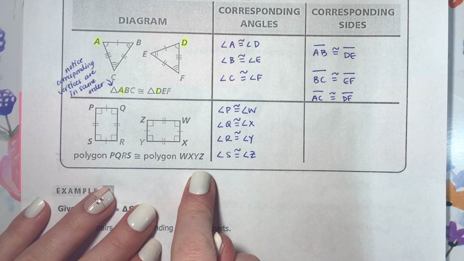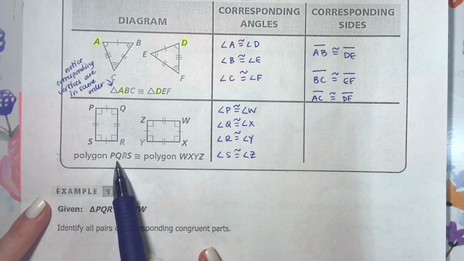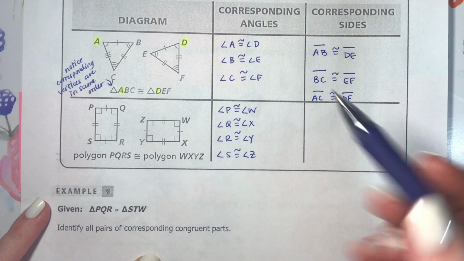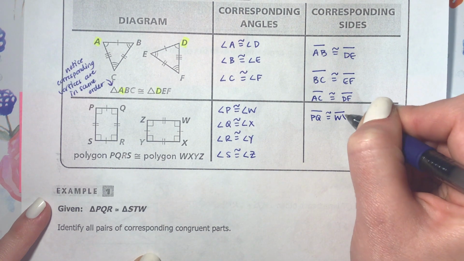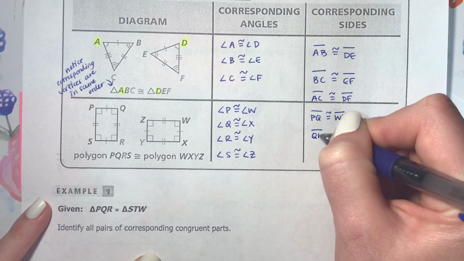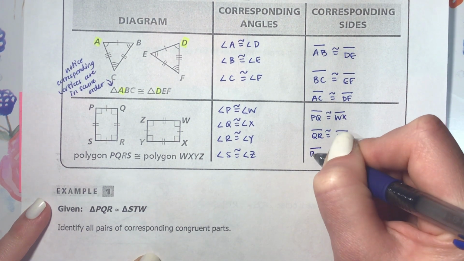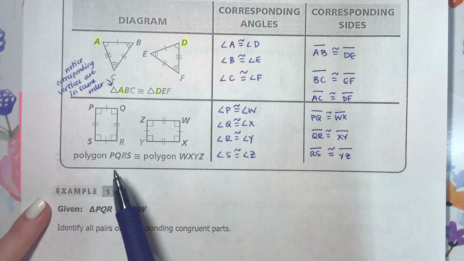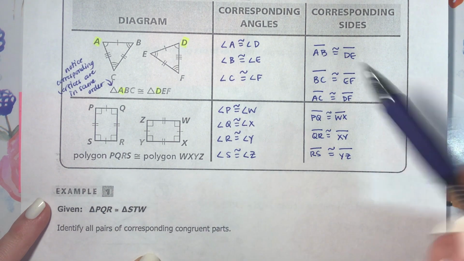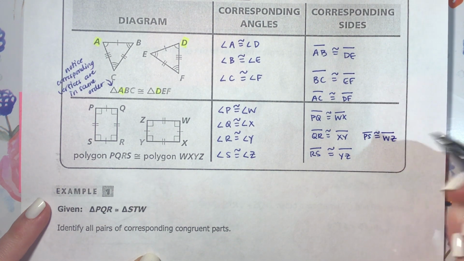I can also do that same thing with the sides. So I could say PQ, those are the first 2 letters, must be corresponding with WX. So I now know that segment PQ is congruent to segment WX. Segment QR is congruent to segment XY. Segment RS is congruent to segment YZ. And then to get my last one, I'm going to say first and last. So PS and WZ. So segment PS is congruent to segment WZ.